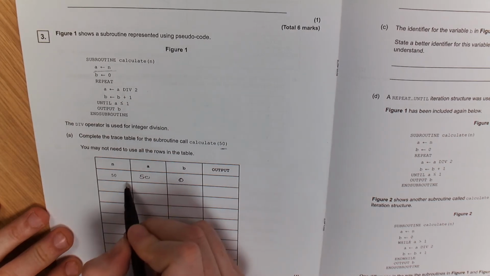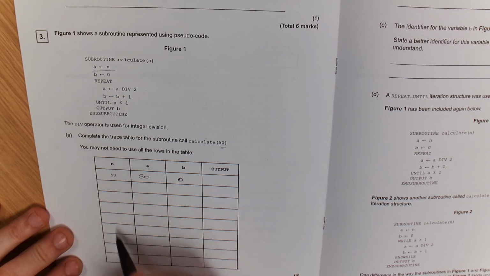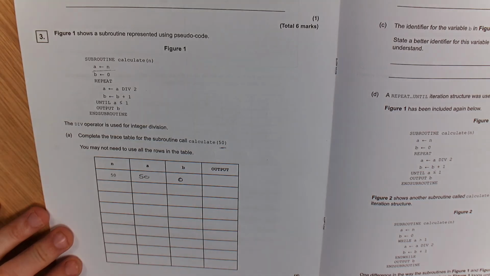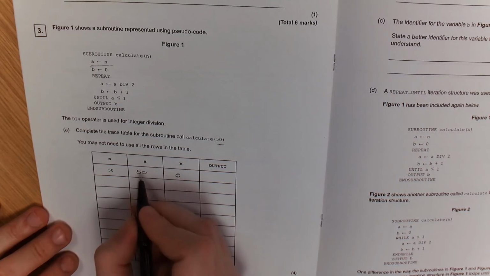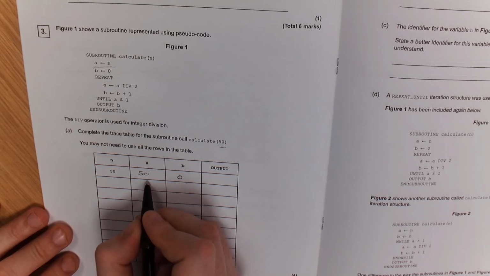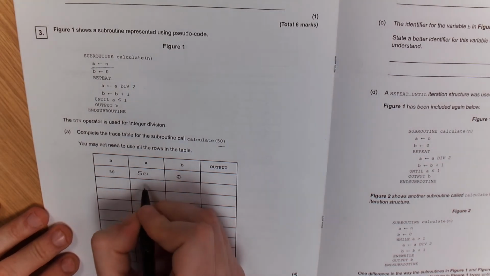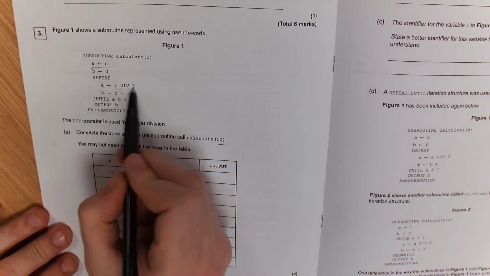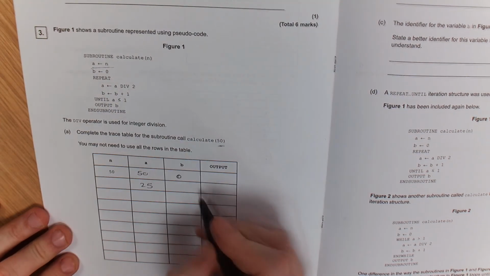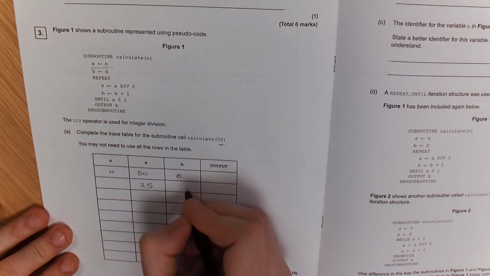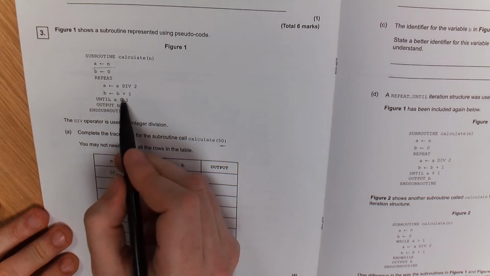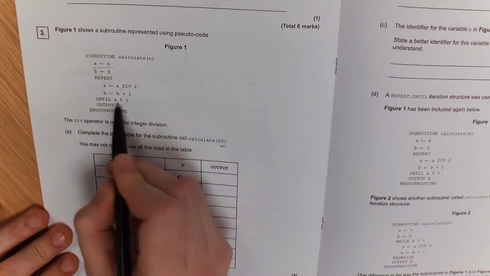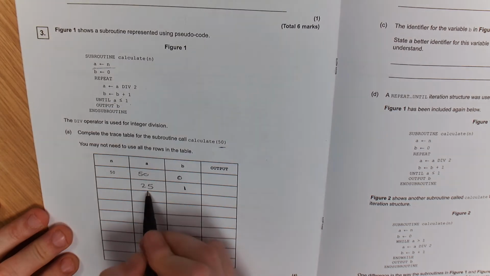All right, the value of n will not need to change ever again because it was just passed in the subroutine, okay? But what is A div 2? It is 25, okay? So then we've got B plus 1. What's B plus 1? Good. Any output? No, because it's while A is less than or equal to 1.